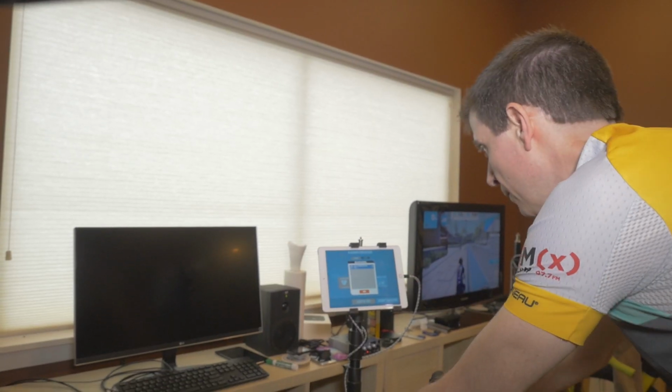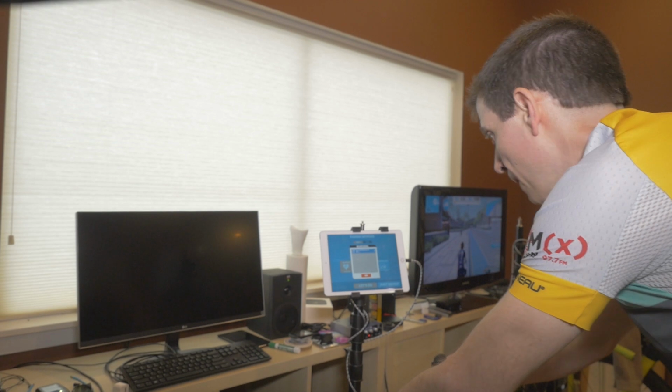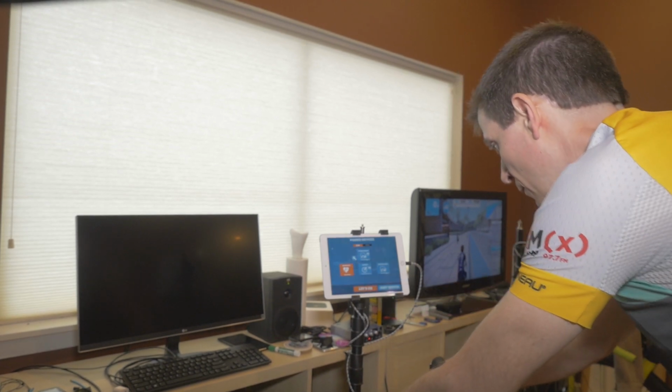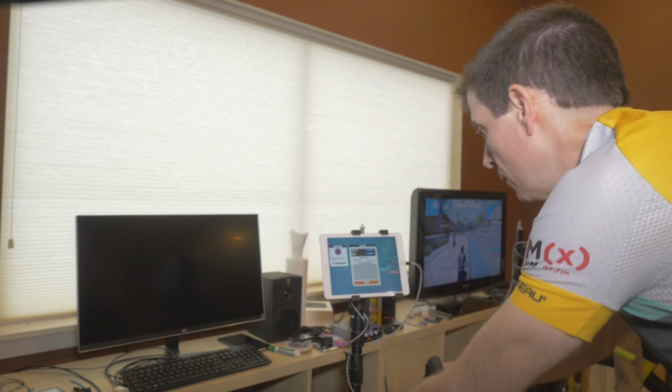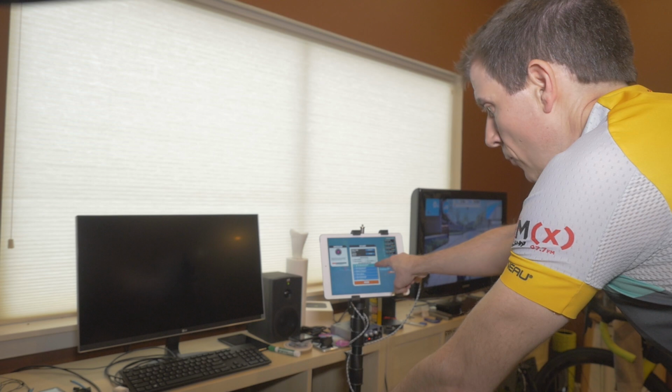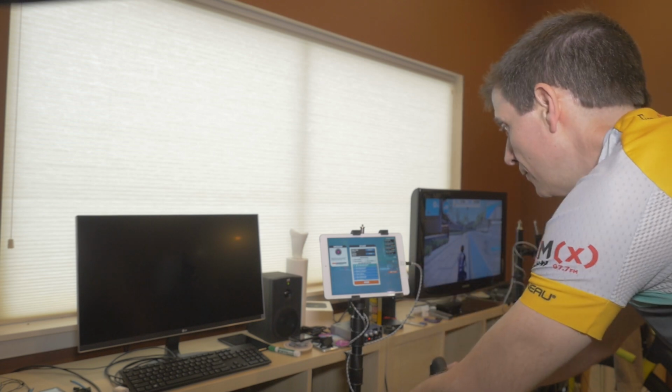Finally, the Apple iPad. You can see we use that here, and what we've done is we've just picked up some cheap mounts, and I've got some old lighting stands that are kicking around the studio here, and we just mounted them to the lighting stands. You can also mount them to your handlebars or right in front of the bike, however you want to do that.